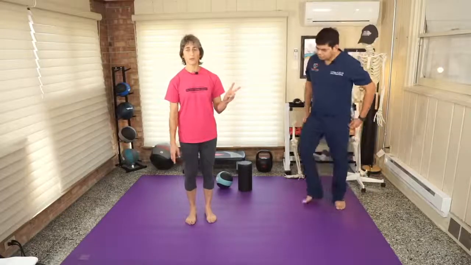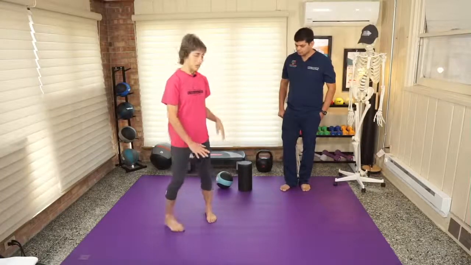Okay, the second exercise that we're going to do, you can do lying on your bed or lying on the floor.